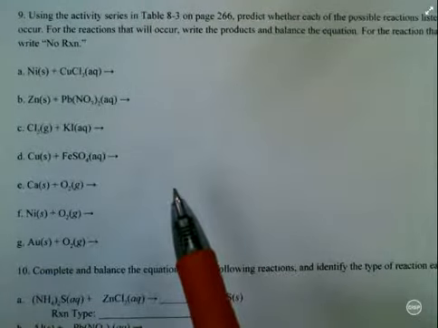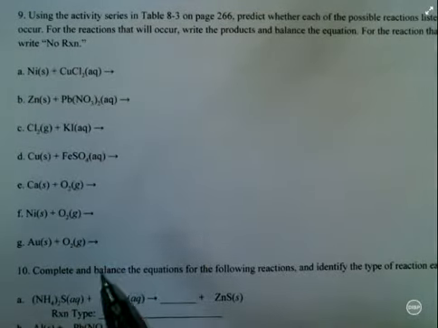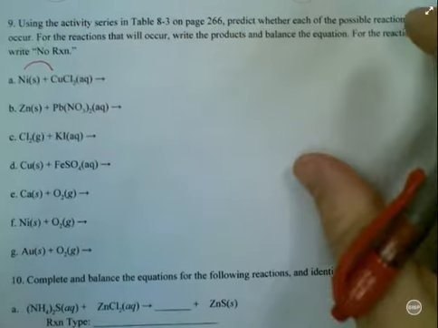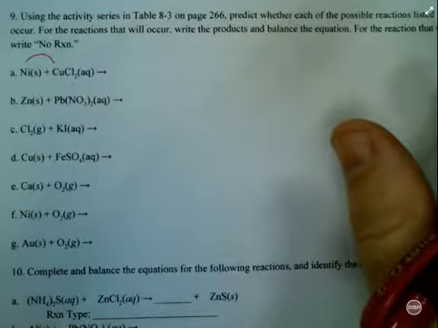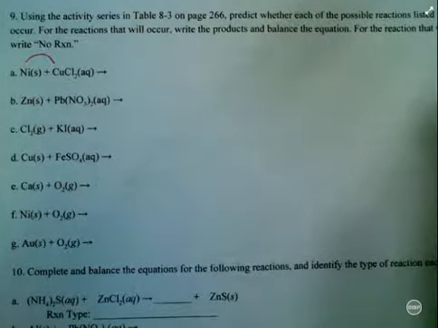So what we have here is a bunch of potential single displacement reactions and then some oxidations. So let's see if those are going to occur. The two elements that are going to potentially undergo replacement are going to be nickel and copper. Not nickel and chlorine because they're not similar elements. Remember, only similar elements can displace similar elements. And as I look through the activity series, I see nickel is on top of copper. Nickel comes before copper on that activity series. So that does mean the reaction will occur.